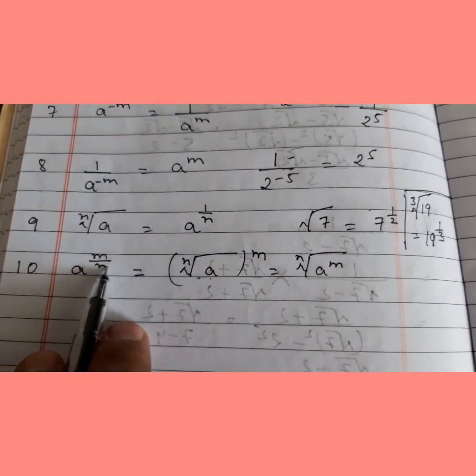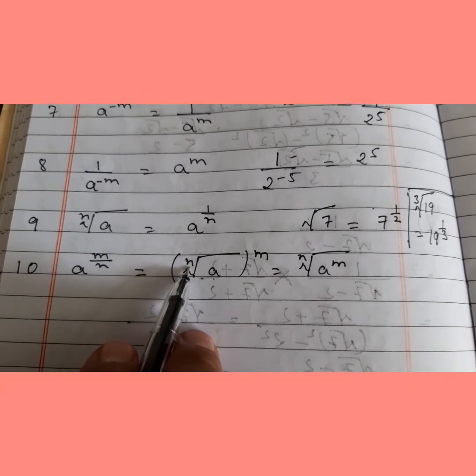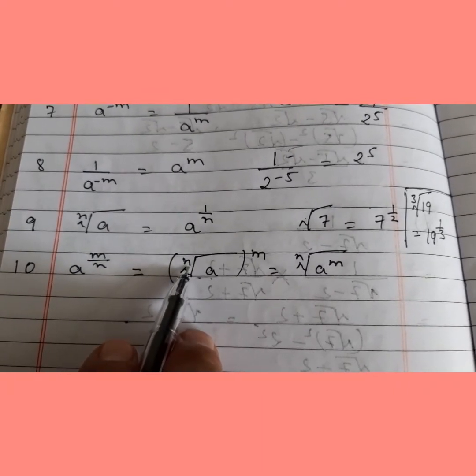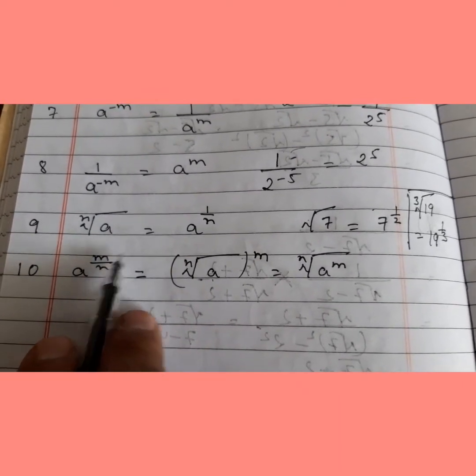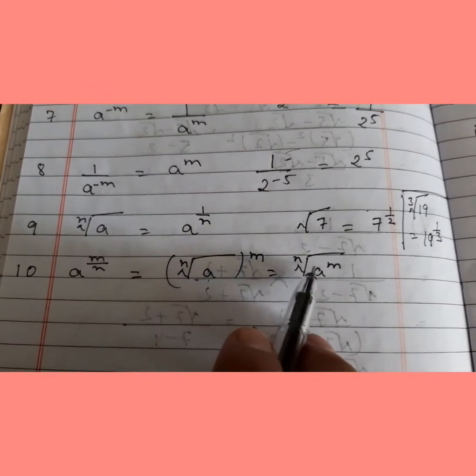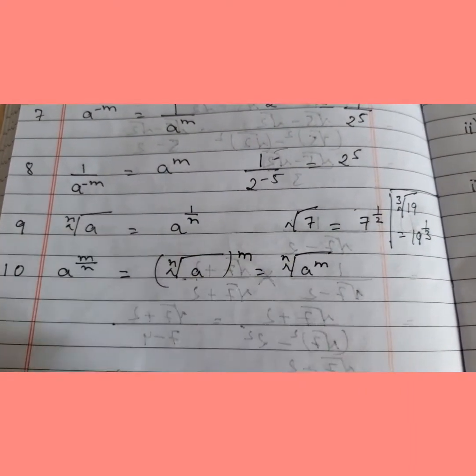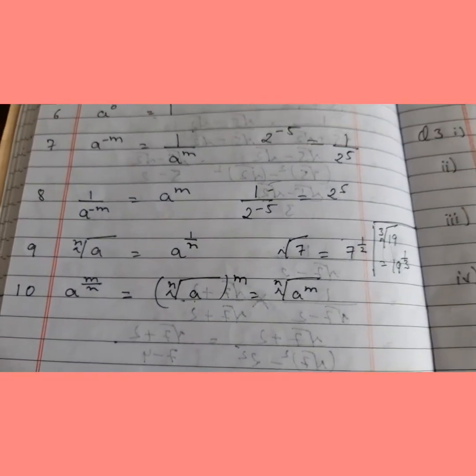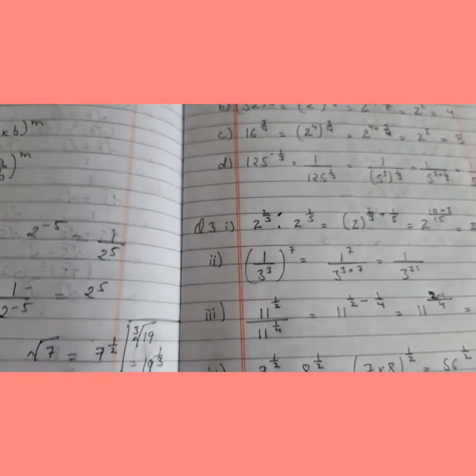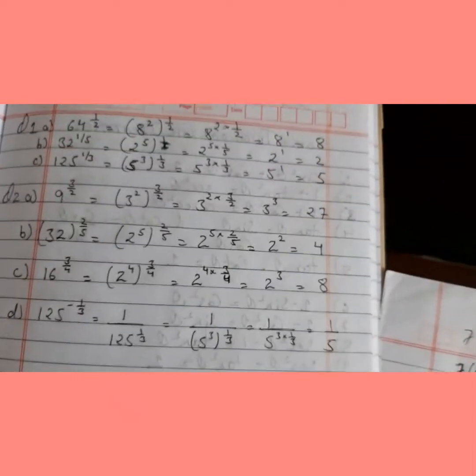It means whatever the number is there, it will become the square root or the cube root. It means the nth root, and whatever the numerator is there, that will become the whole power. Or we can write it down like this also, nth root of a raised to power m, right? Okay, so now we will move towards the exercise, exercise 1.6.